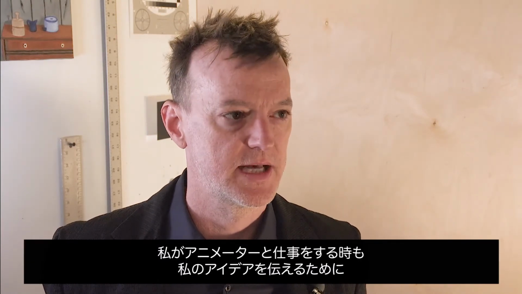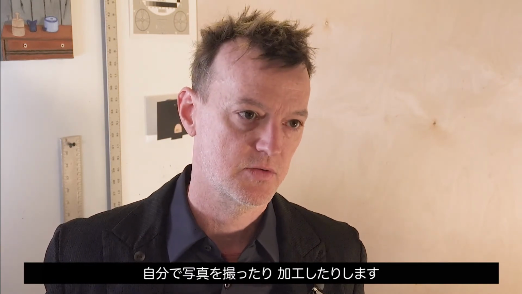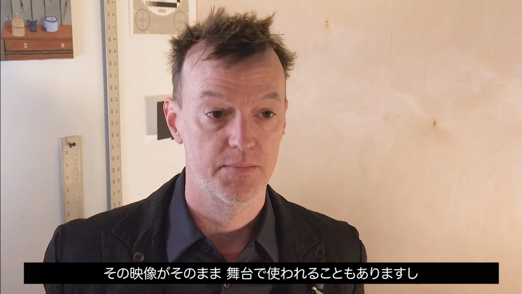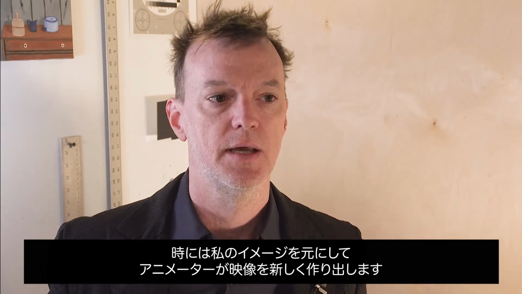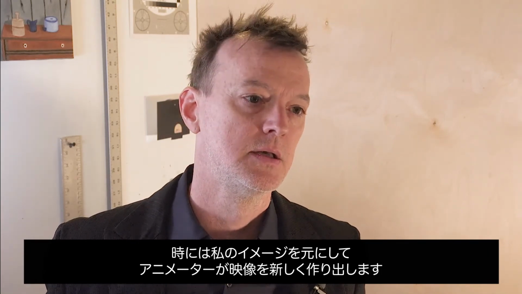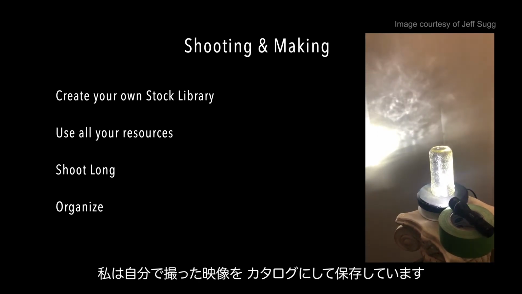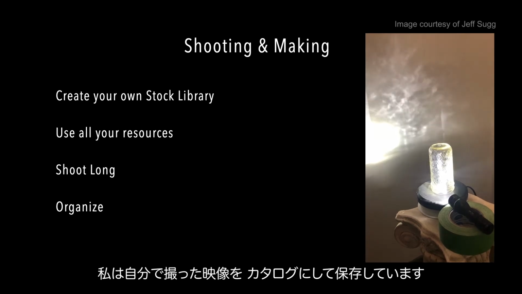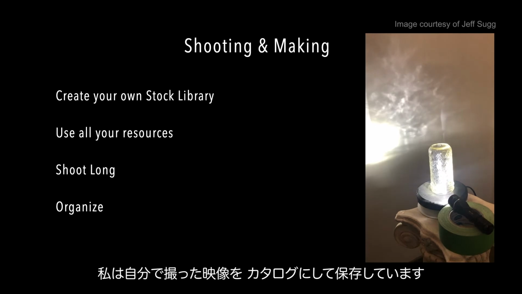On some level, I'll just use these resources for communication between me and my animators, so that I'll take photos or make small mock-ups that then they can use. Some of them actually end up being used in the show, or some of them are references so the animators can then reimagine those ideas and make their own content. So what are some of the ways to do this, right? I found that creating my own sort of stock footage catalog is the best way to do this.